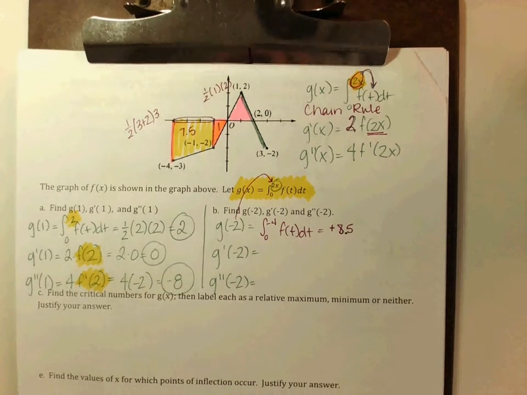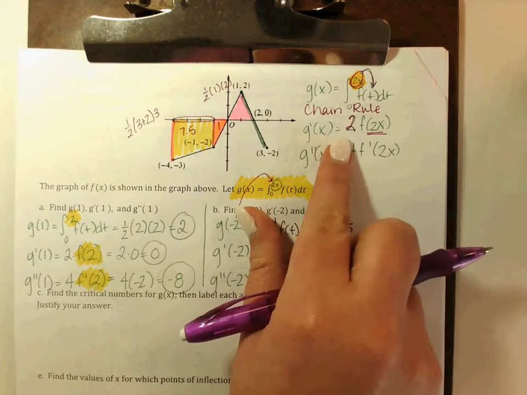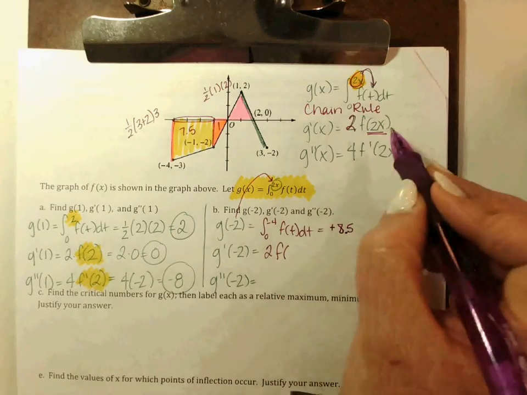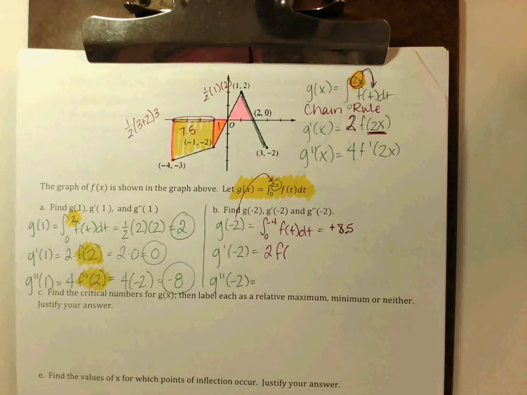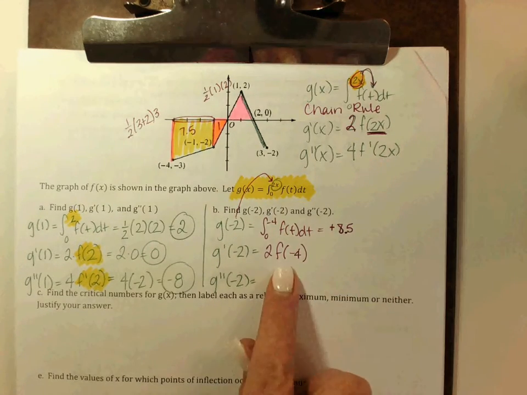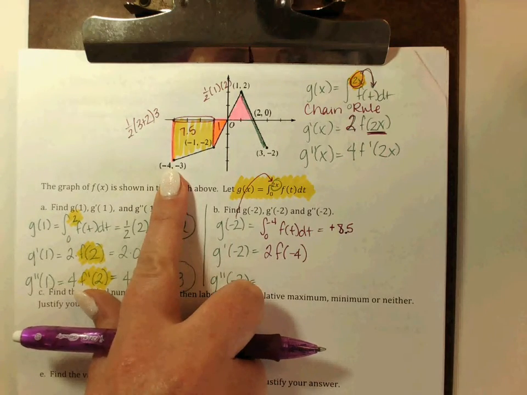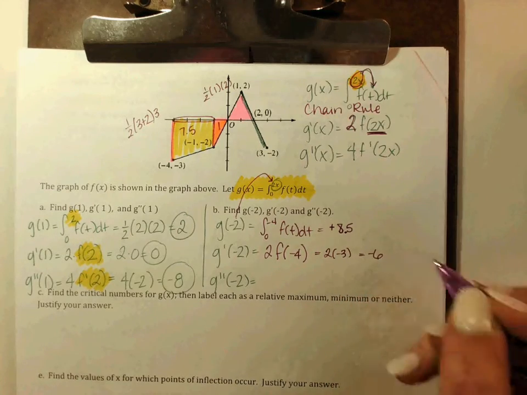Okay, g prime, I'm plugging into this. So g prime of negative 2 is going to be 2 multiplied by regular f at negative 2x. If I plug a negative 2 into 2x, what do I get in the middle? Negative 4. So I'm actually going to be looking for the y value at negative 4, then I'll multiply it by 2, which is negative 4 here. My y value is negative 3 multiplied by 2 is negative 6. Good?